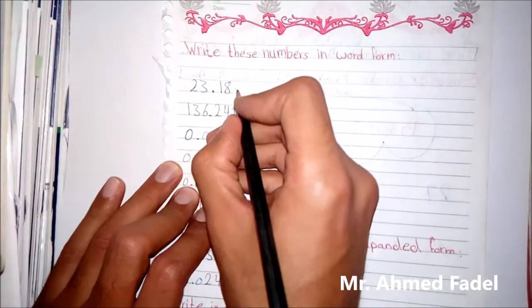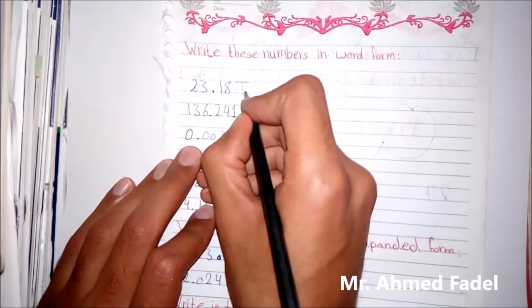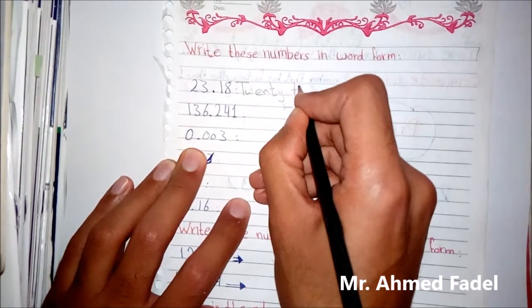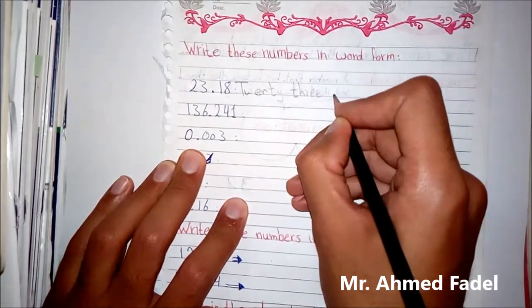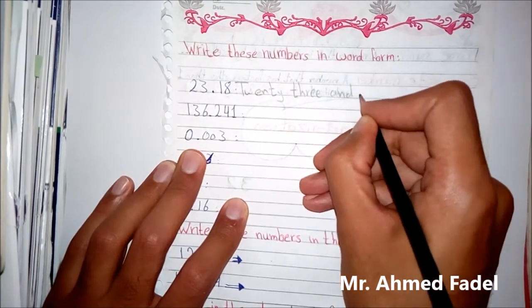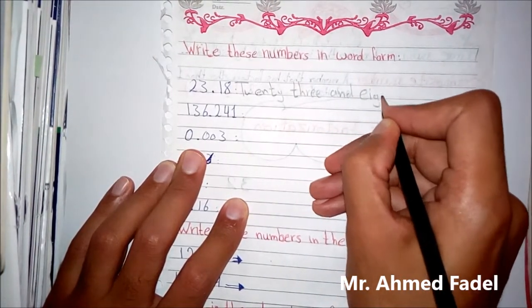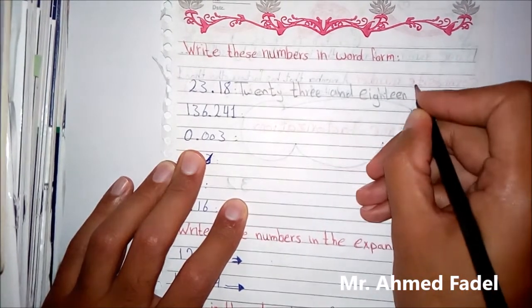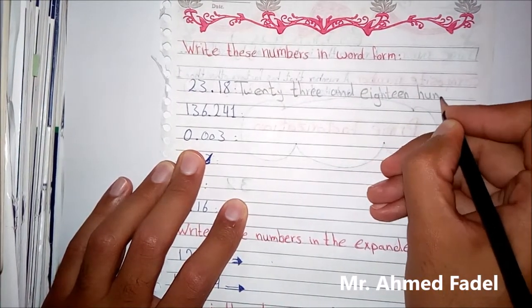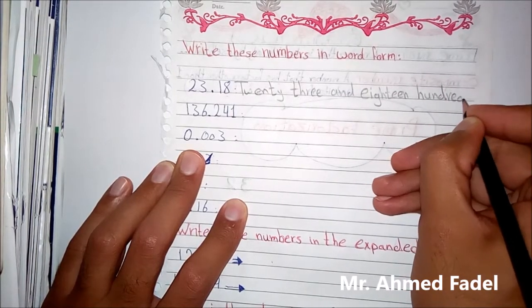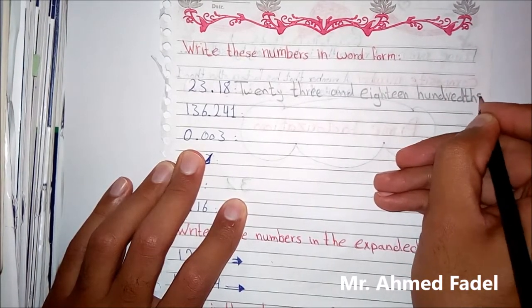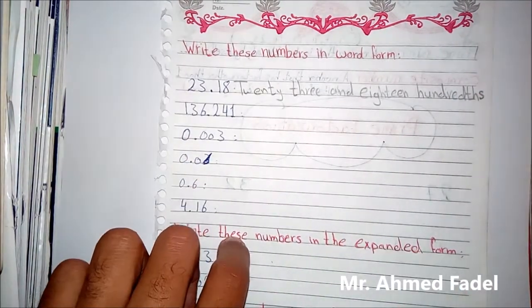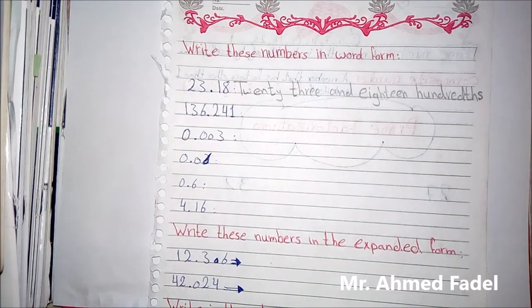I'm just going to write the answer of the first number on it. 23 and 18 hundredths. Very good. The second question. Who is going to answer the second question?